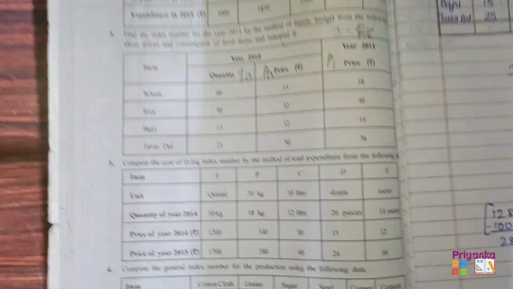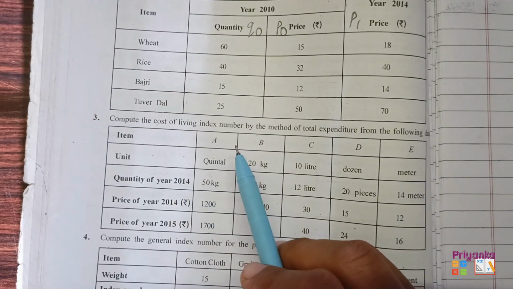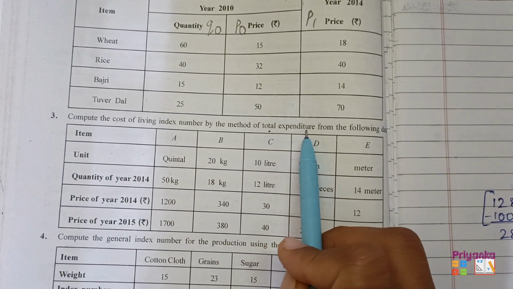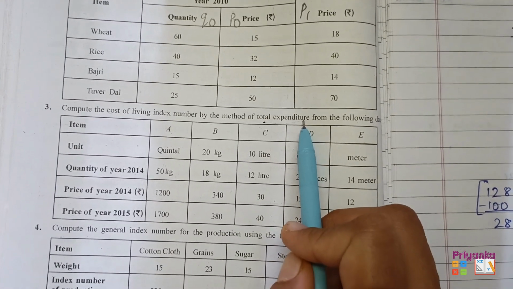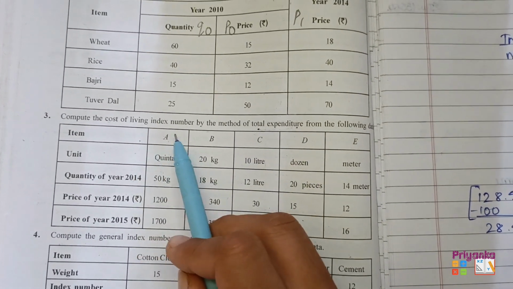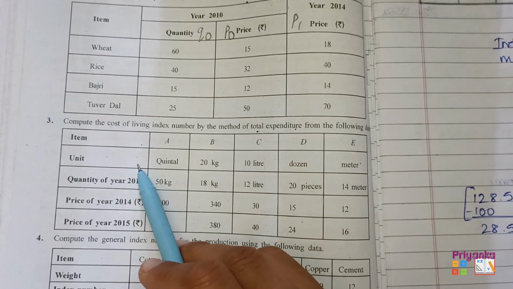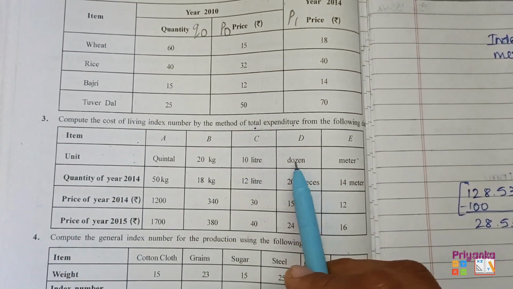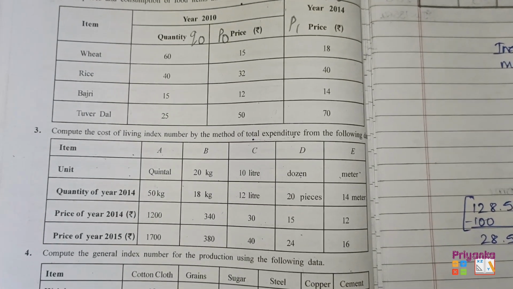Moving to the next. Compute the cost of living index number by the method of total expenditure. Now here we are going to solve by the method of total expenditure from the following data. Items A to E are given, and here the most important thing is the units: quintal, 20 kgs, 10 liter, dozen, meter. So let's start with this.